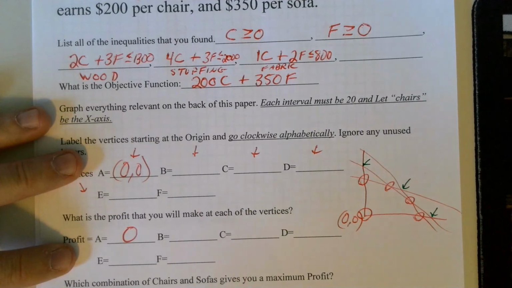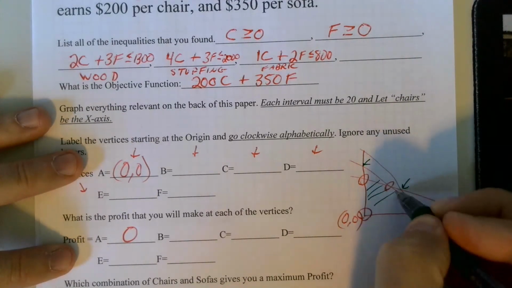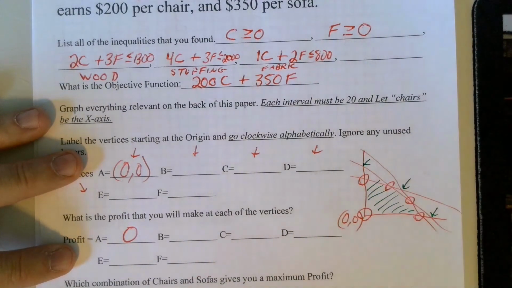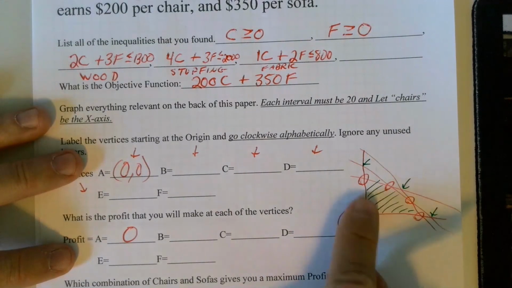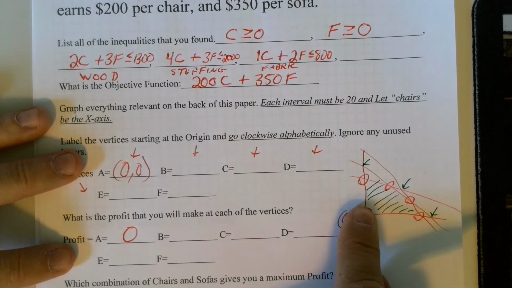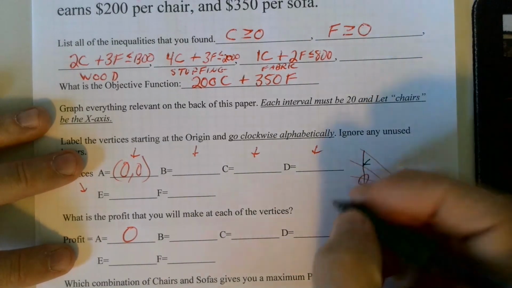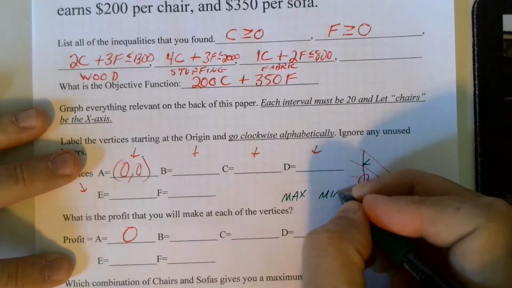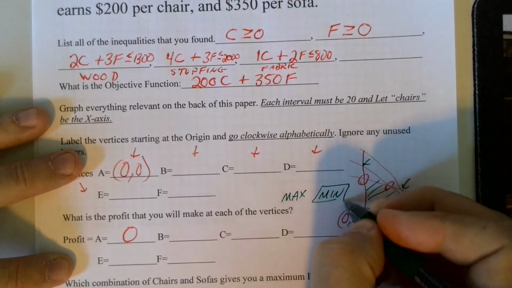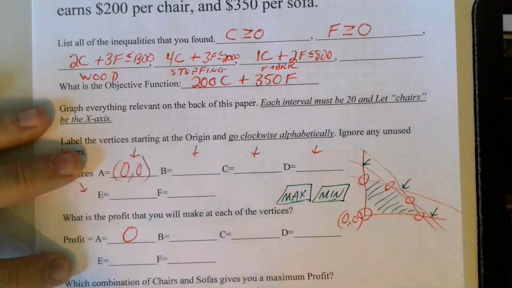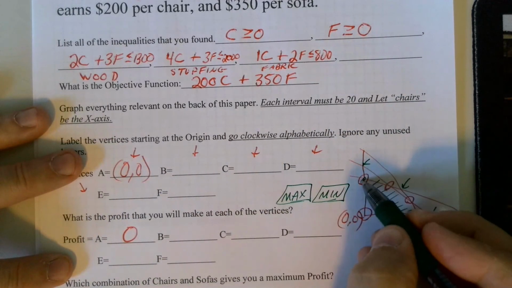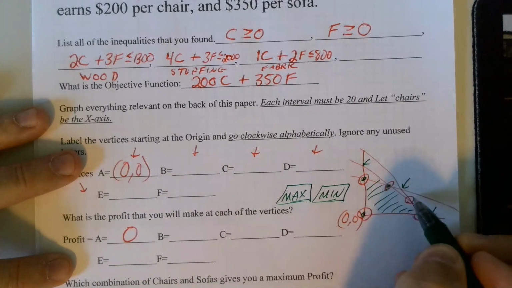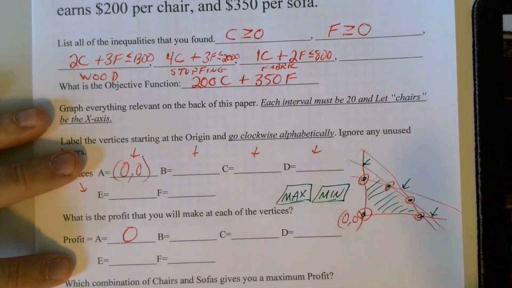Remember, big picture thing. Everything in here is a possible combination of sofas and chairs that we could sell. However, a maximum or a minimum must occur at one of the vertices of what's called the feasible region. So hoping this will help you out.